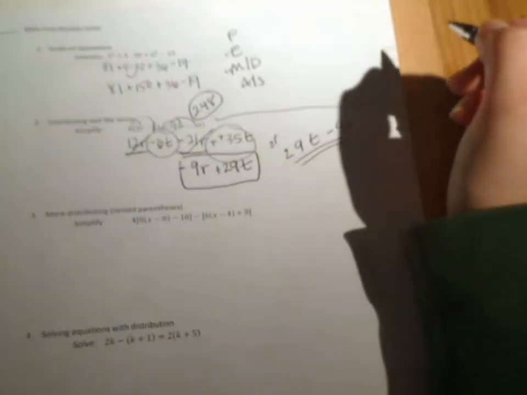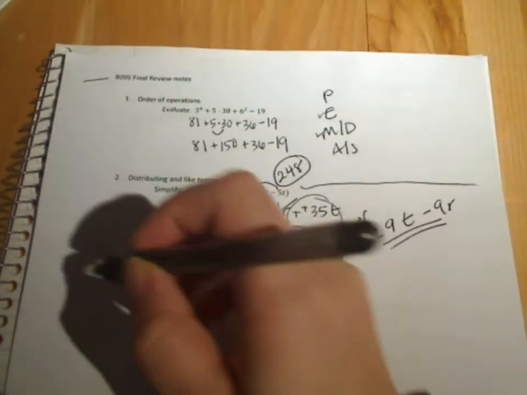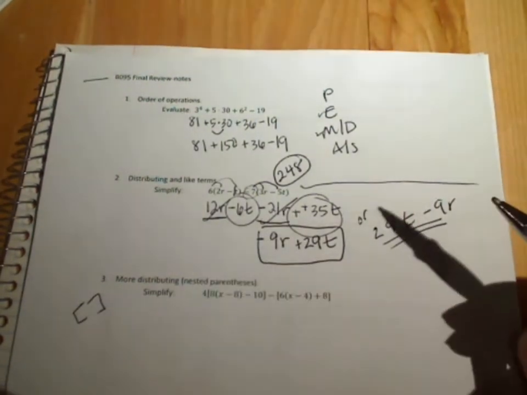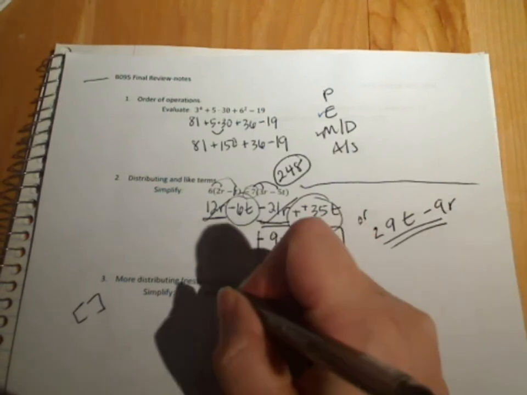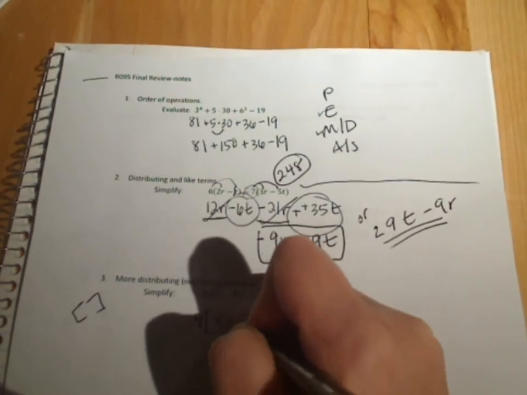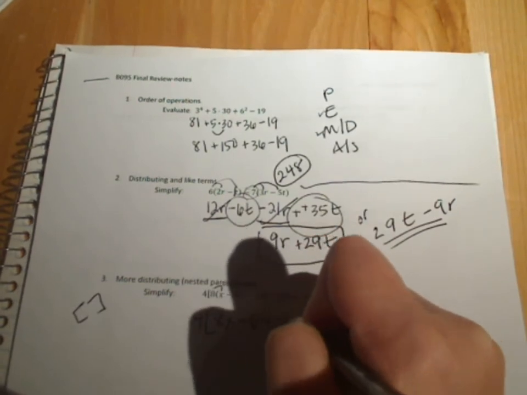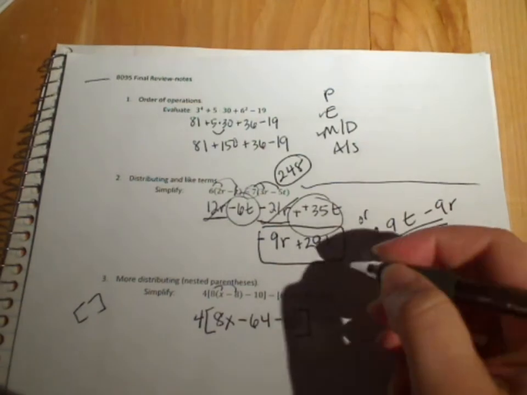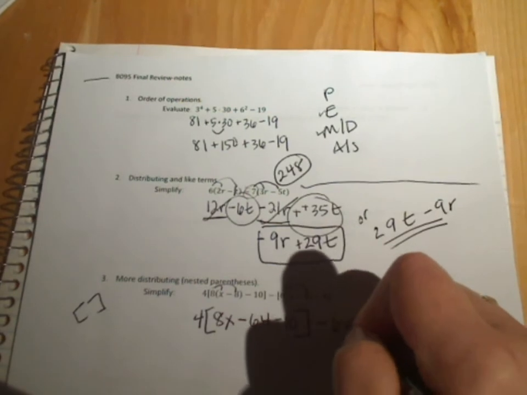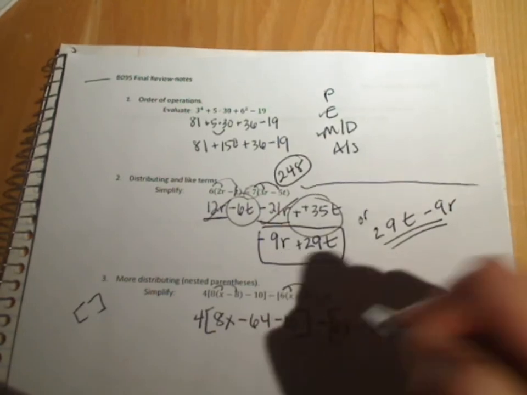Now number 3 has more distributing, but it's a little bit more complicated since it has parentheses inside of more grouping symbols, so the brackets are treated like parentheses. So I've got to go innermost and start working out. The first thing I'm going to do is multiply the 8 here. So I'm going to leave 4 outside. I'd have 8x. 8 times 8 is my negative 64. Minus 10. All that stays inside of there together. I have subtracting. Distribute the 6. 6x minus 24 plus 8. All that stays together in here.